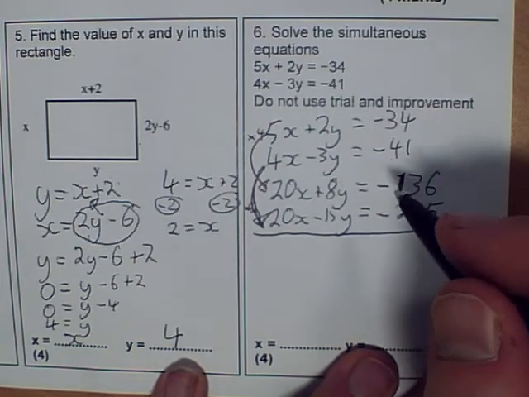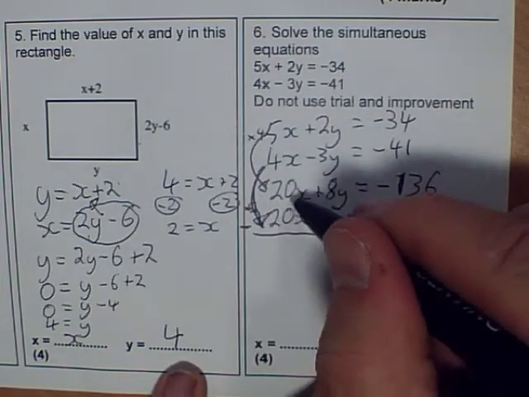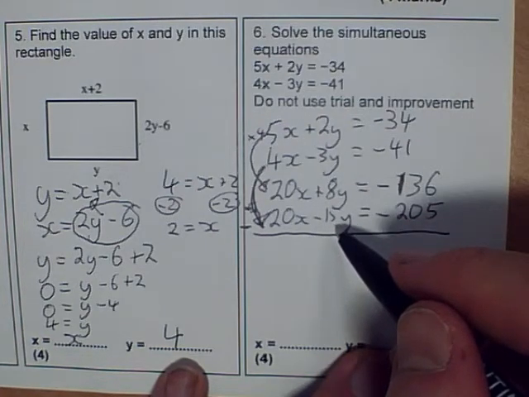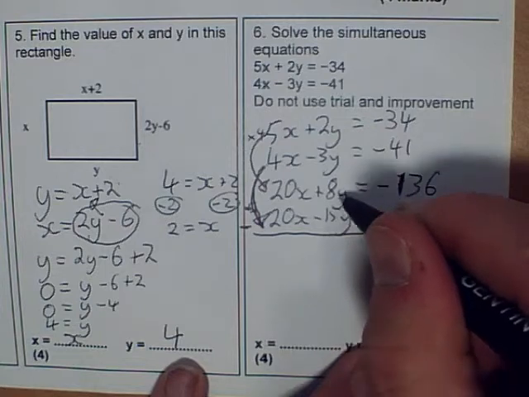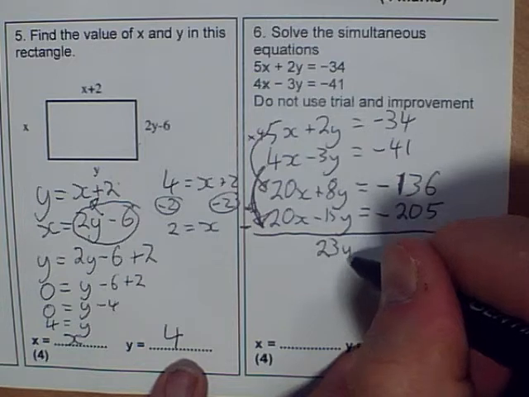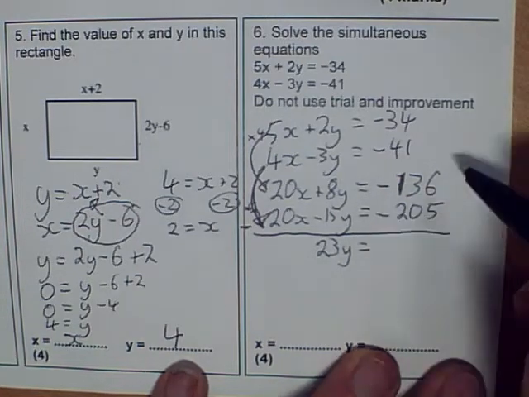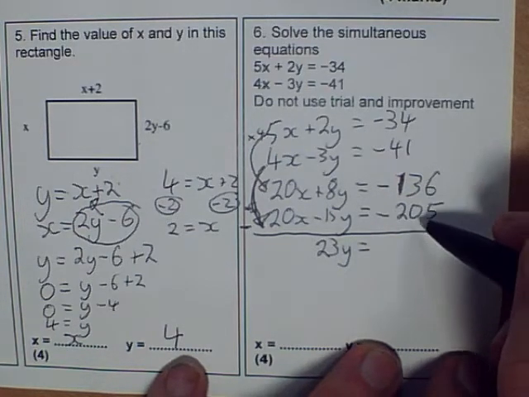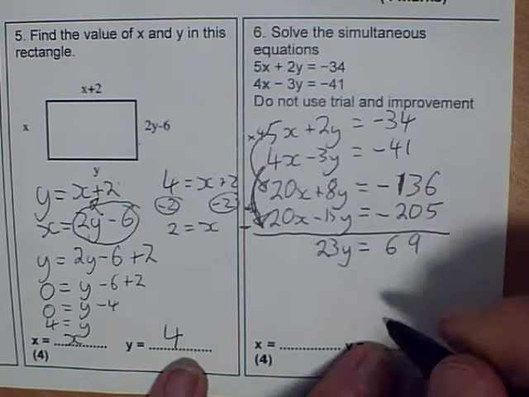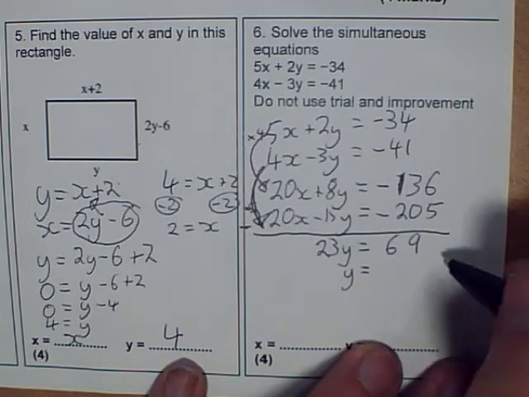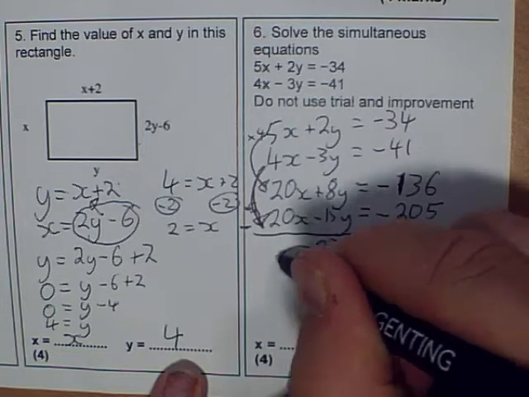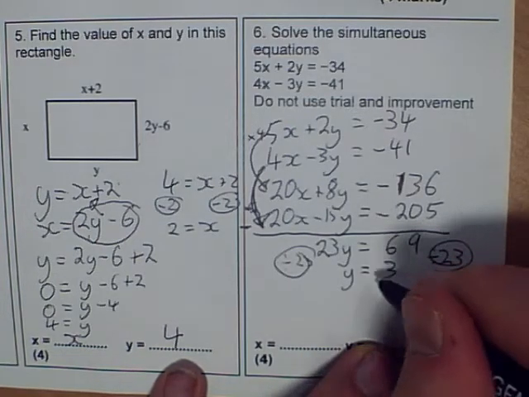Yeah, this is the negatives hell I was telling you about. So we've got to subtract. So 20x take away 20x gives me nothing. 8y take away minus 15y. Okay, so that's going to give me 8 take away minus 15 gives me plus 23. It's the same as adding 15 on. So I've got 23y equals, and do minus 136, take away minus 205, the same as adding on 205. So it actually gives me 69. Therefore, y is equal to, if I divide both by 23 rather, y is equal to 3.